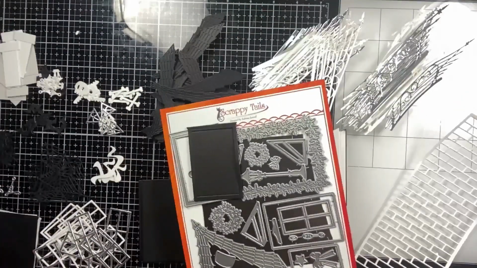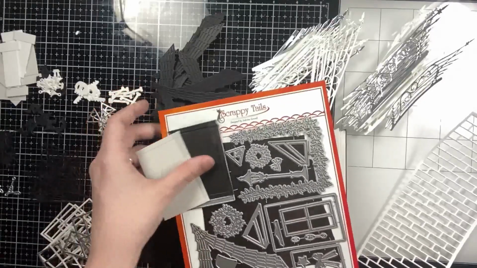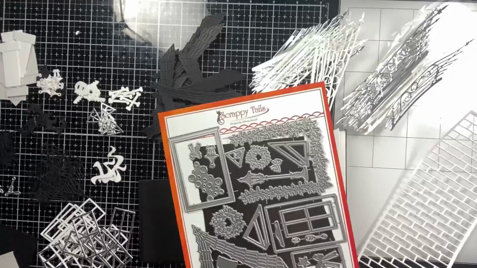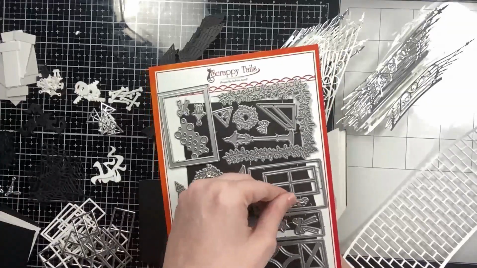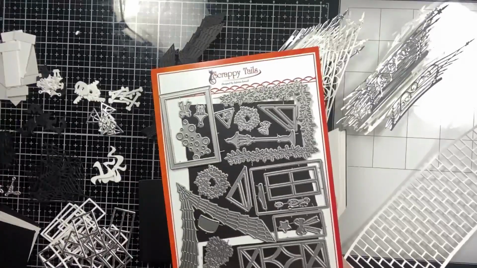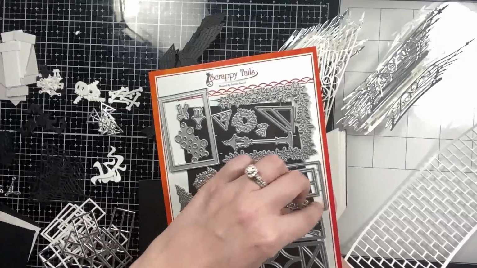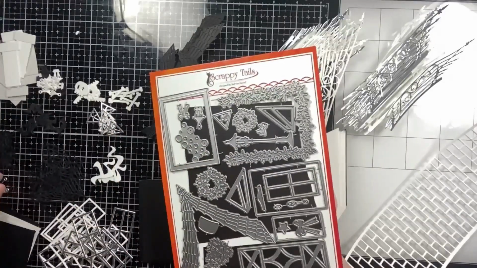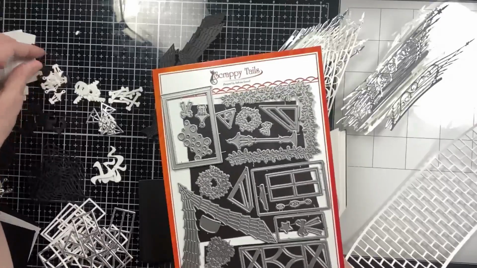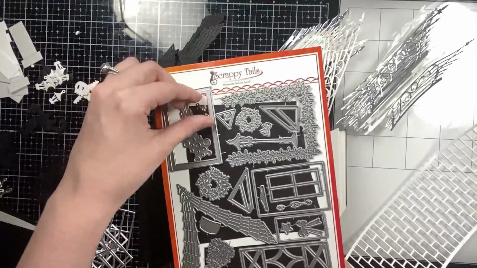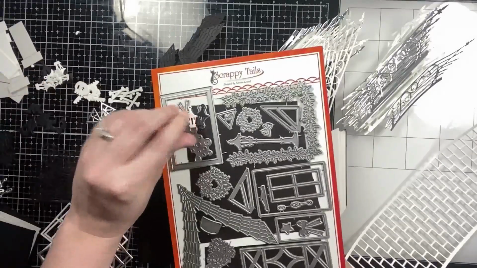I cut the doors from this die, and you're going to notice that I cut some pieces from multiple colors of cardstock. That is because some of the items I wanted to pop up with multiple layers. Others I wanted to paper piece. So you'll see that when I actually start assembling each card. I cut some doorknobs from this set, as well as the little lanterns. I thought they would be really cute glued onto the windows.